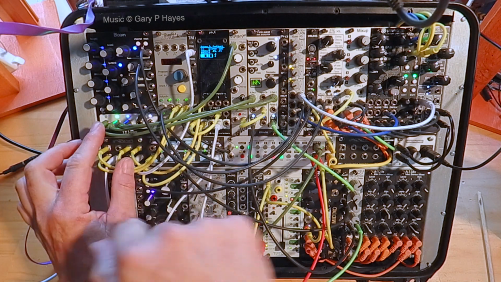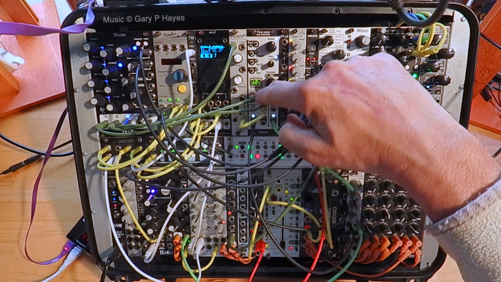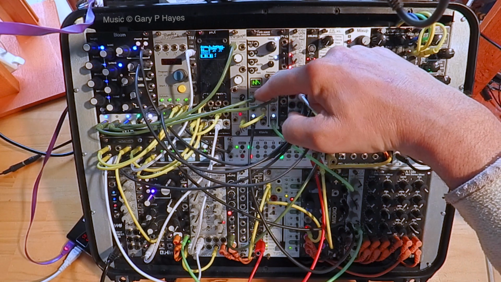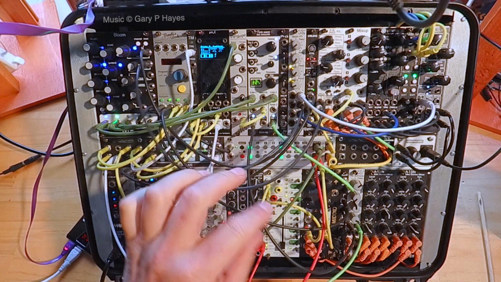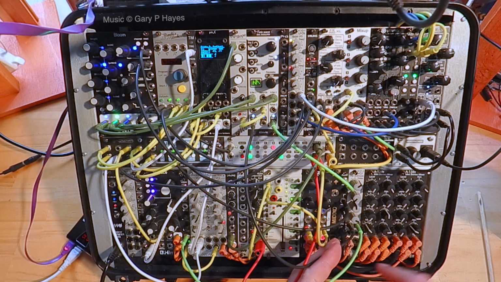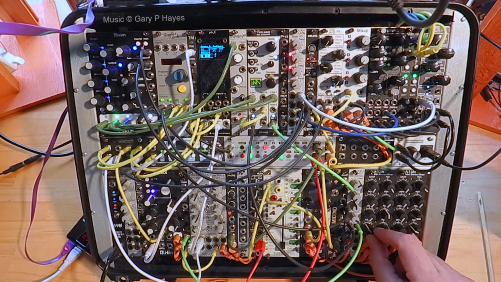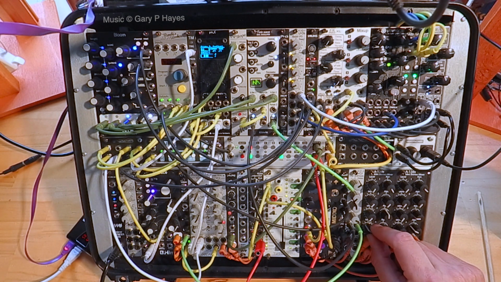So the CV of this first sequence is going into the CV in for oscillator 1. The output of oscillator 1, like I said, is going into this filter, and then this filter is routed, in this case, to audio channel 4.